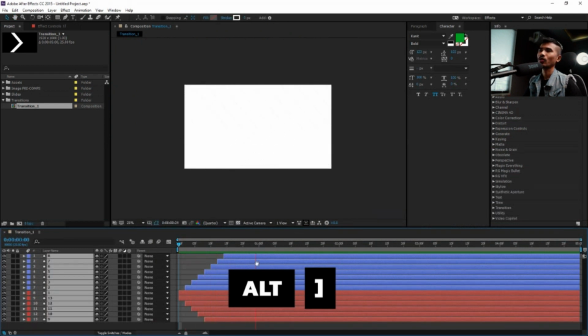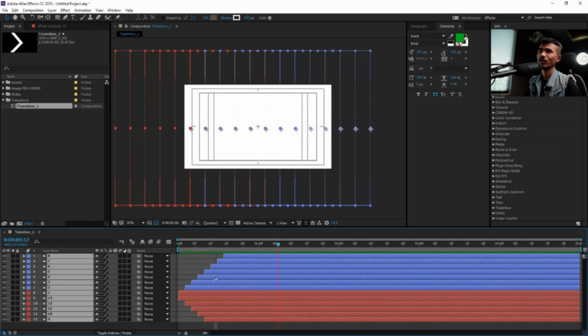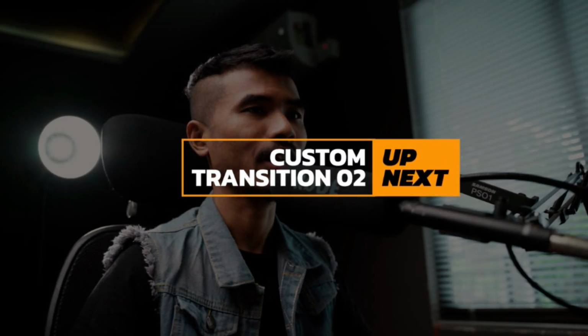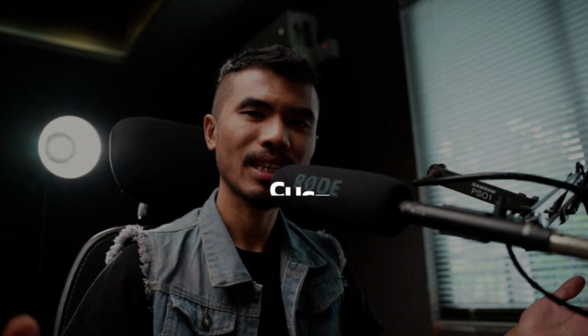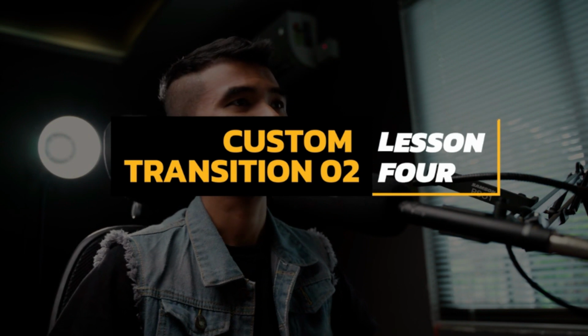You can play with how you sequence the layers, so that will affect the entire look of the animation. So I hope you understand what I'm trying to do here. So that is how you can create a custom transition. In the next class, we'll be creating another custom transition. Alright, let's go ahead and create another transition.